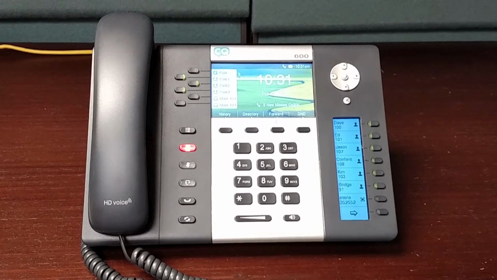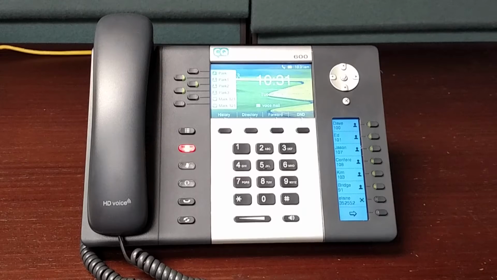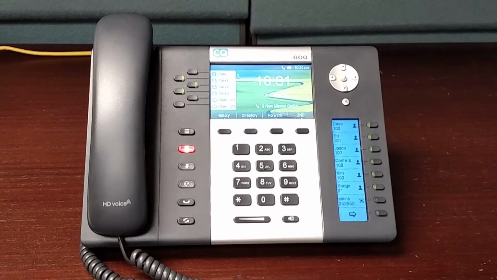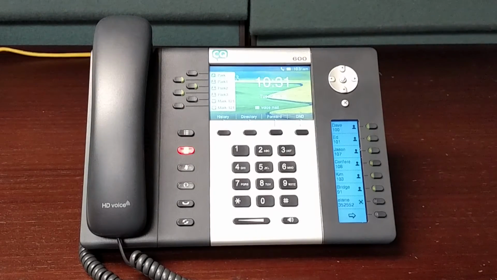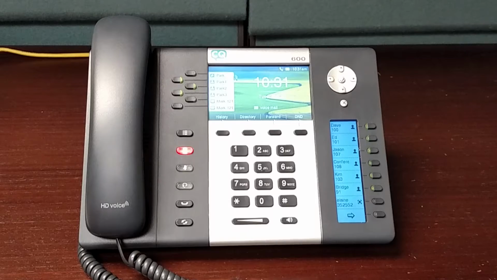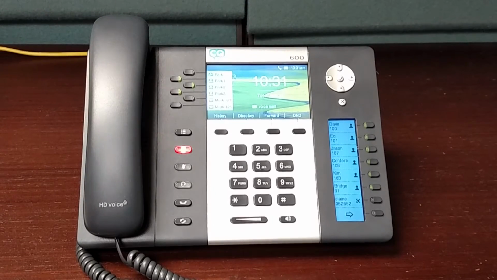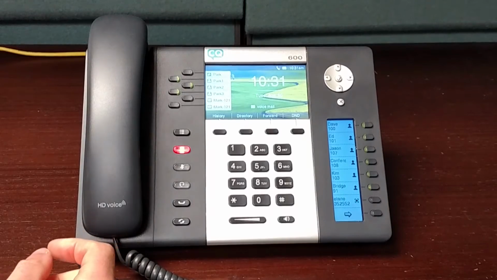This is Mark from CQ. I'd like to give you a brief user tutorial on the brand new CQ600. As you can see, it does have 6 line keys that are programmable based on your needs, whether it be a line key or a park key or a BLF. In this case, we're using a single park key. We've got 3 parking lots.